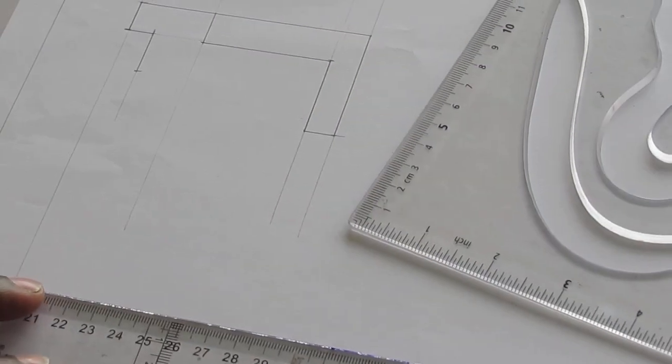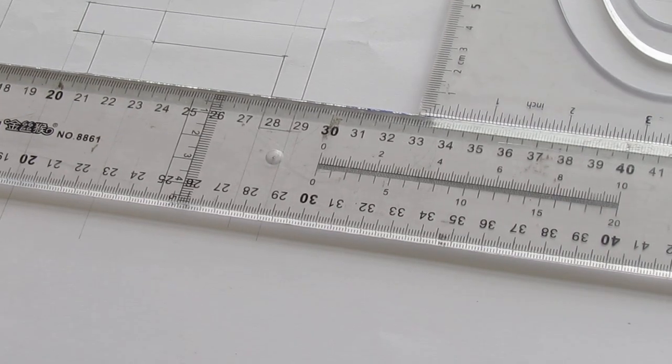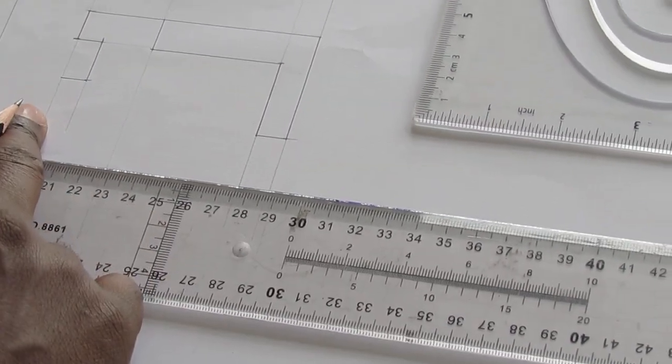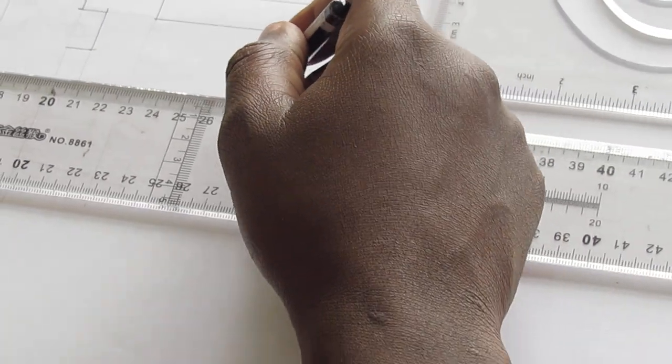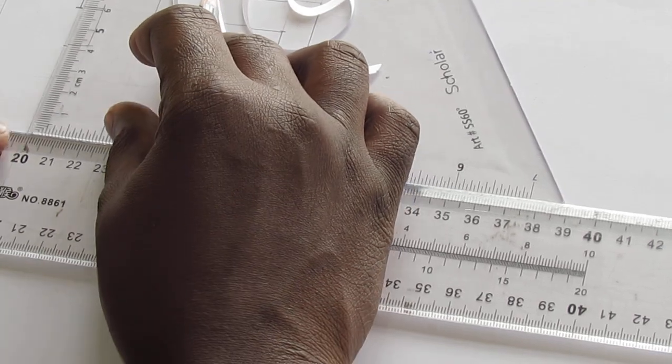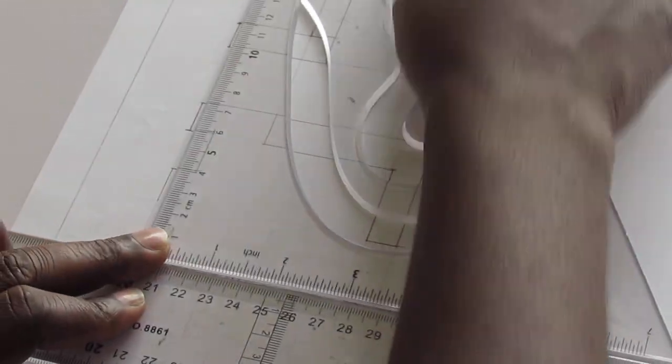And of course, it comes outwards. So it will come outwards like that. Then it goes down to the end. So that end we are not going to measure. We just come on this last line here. We make a straight line like that. Then come on this part here. We make that line like that.